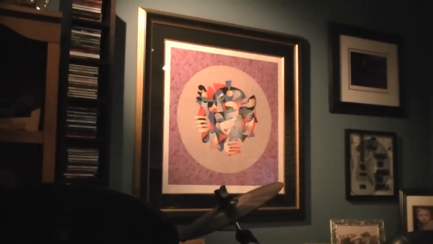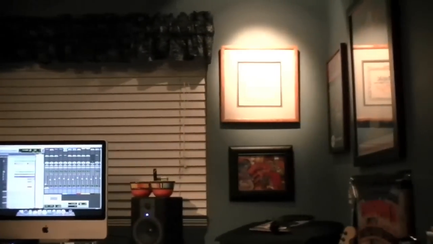And that's about it. A lot of memorabilia in this room. I don't know if you can see in the camera. I'll have my cameraman zoom around a little bit. There's lots of artwork and pictures and memories. It's just a real cozy little room for one guy to work.